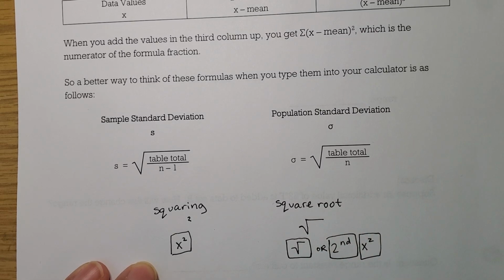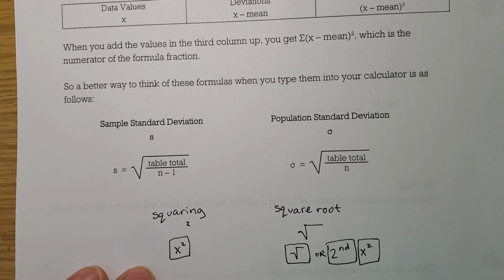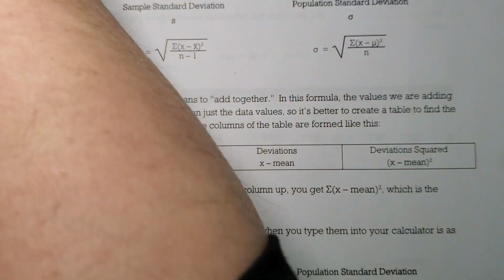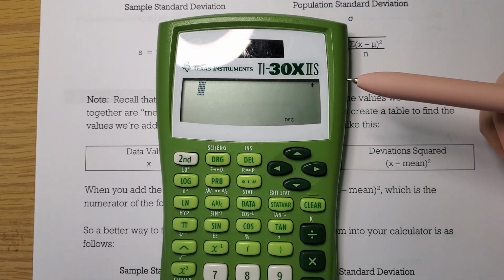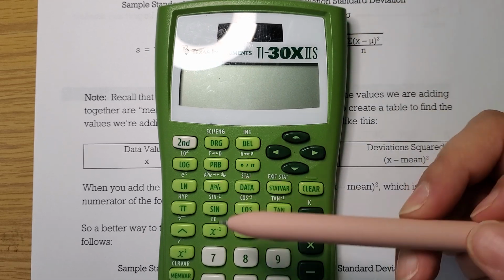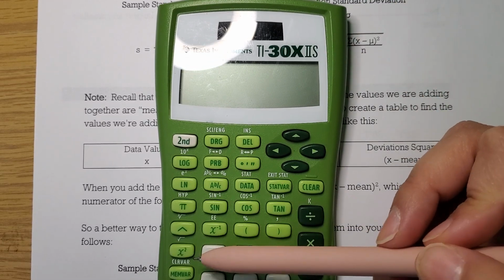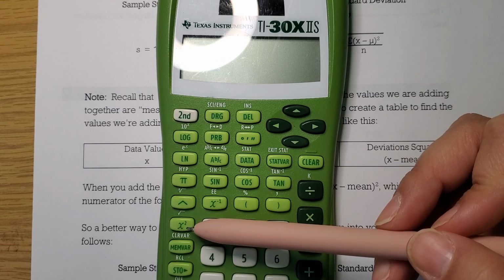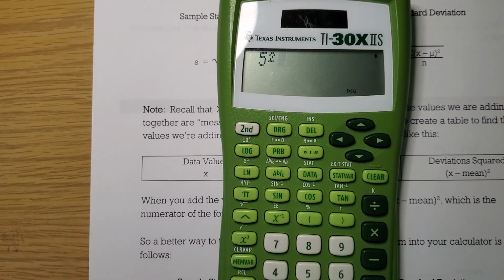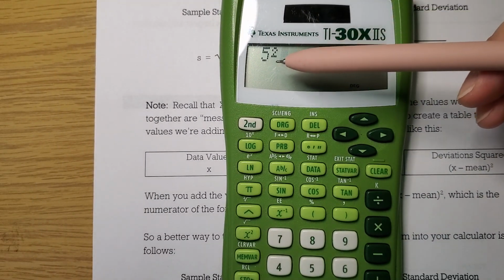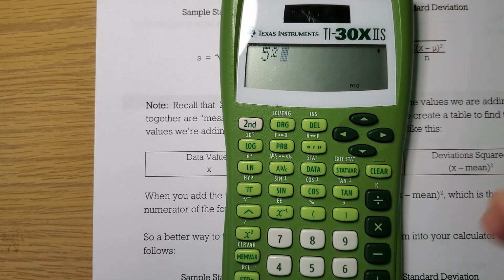So I'm going to look at a few calculators before we go into an example, just to show you where these buttons are. I'm going to start out here with the TI-30X IIS. On this calculator, my squaring button is right next to the 7. So if I want to do 5 squared, I would do 5, x squared. And if my light wasn't in the way, you could see that it puts in 5 squared. That should give me 25.